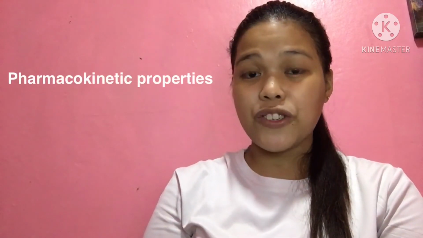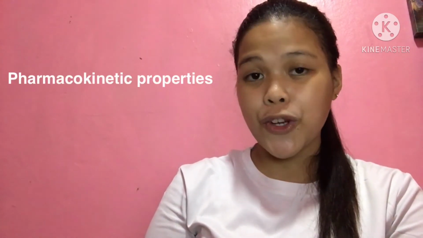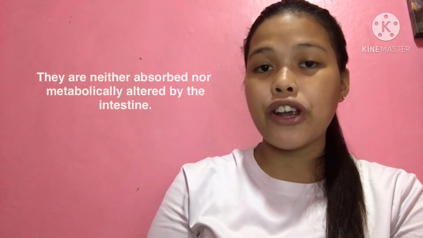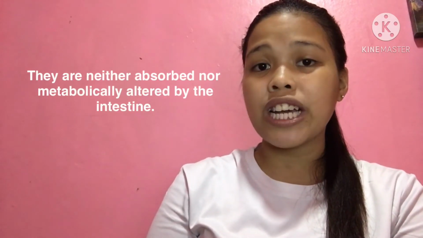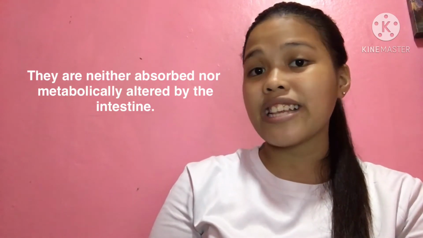Bile acid sequestrants are insoluble in water as they have large molecular weight, and after oral administration, they are neither absorbed nor metabolically altered by the intestine, but instead they are totally excreted in the feces.